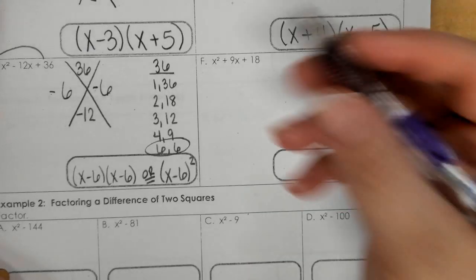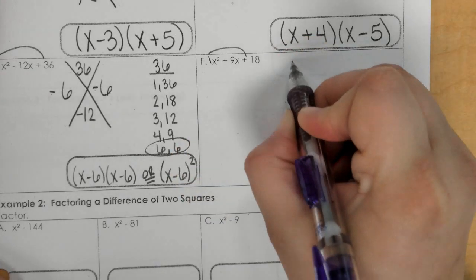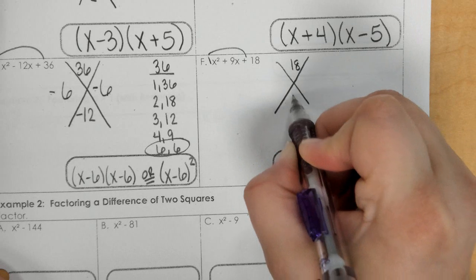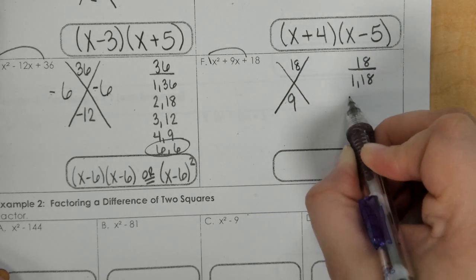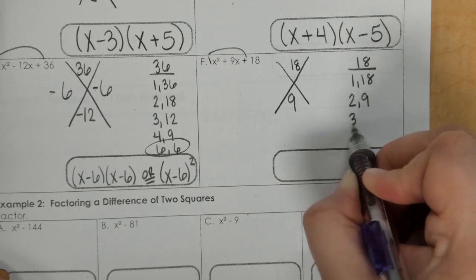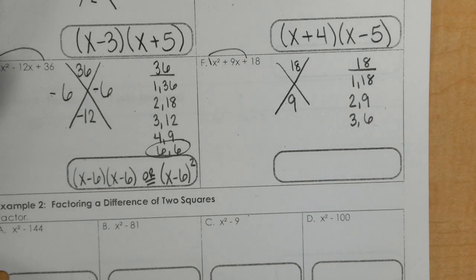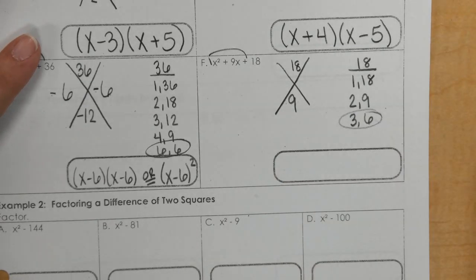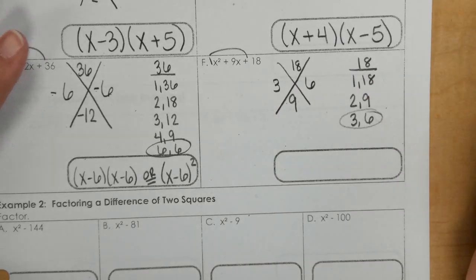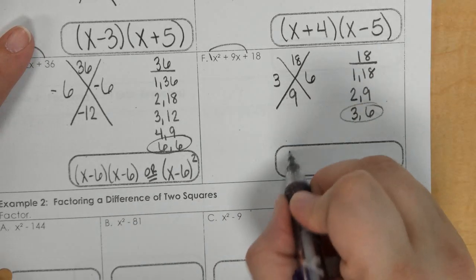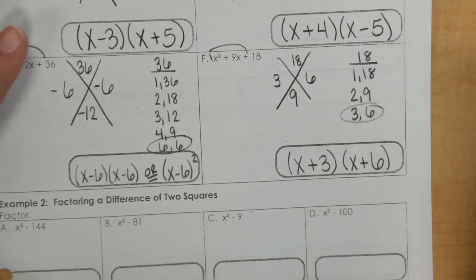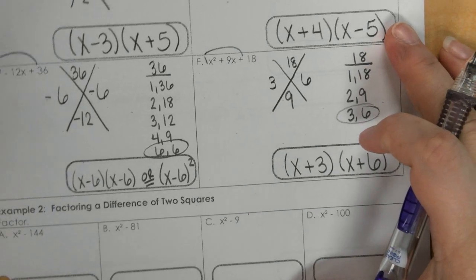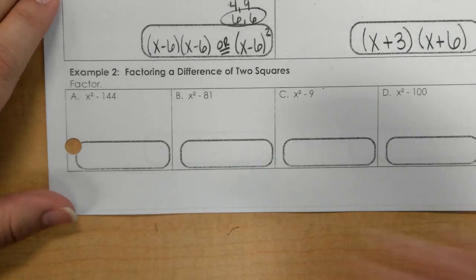Okay, last one for this example. 1 times 18 is 18. We're trying to get to 9. We have 1 and 18, 2 and 9, 3 and 6. So the only one here that could get to 9 would be 3 and 6. And so I would write x plus 3, x plus 6.